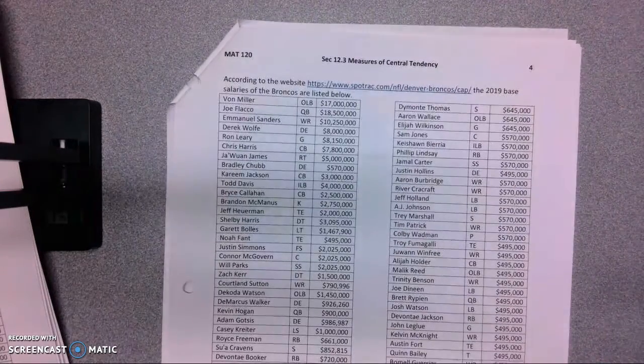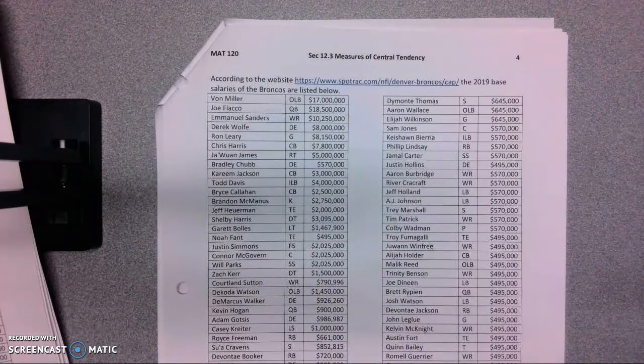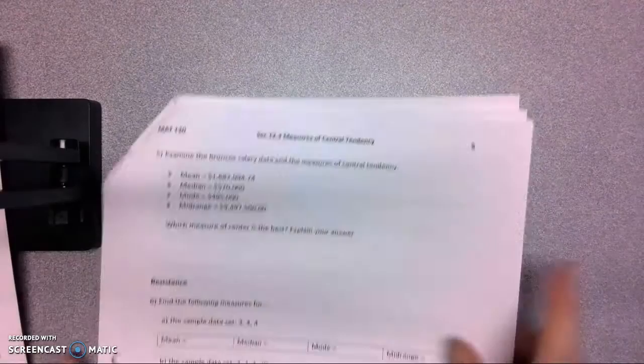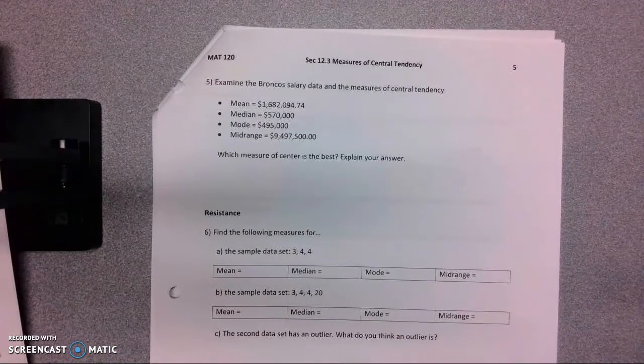Okay, next is a really long list. This is the 2019 base salaries of the Broncos. So that's all listed out there for you. But we took it and already did stuff with the data, so you don't need to stare at that. So we want to examine the Broncos salary data and measures of central tendency. Which measure of center is the best, and explain your answer.